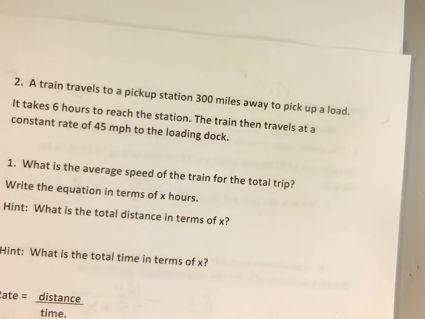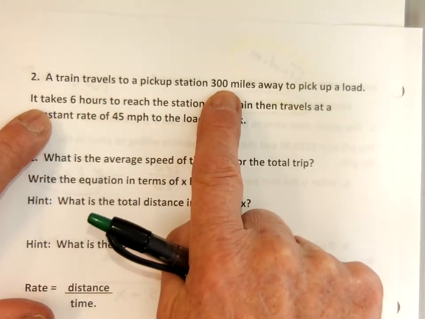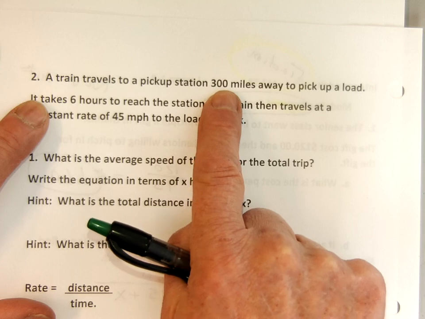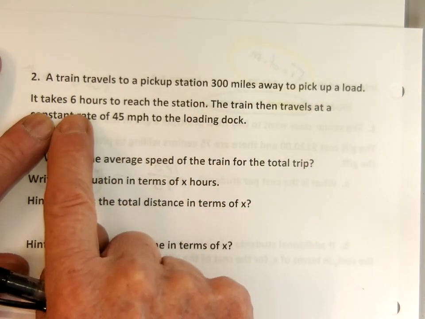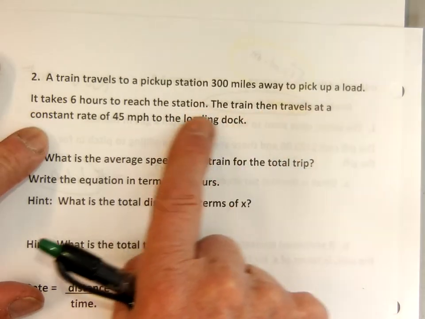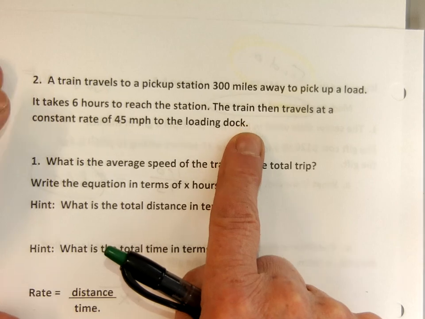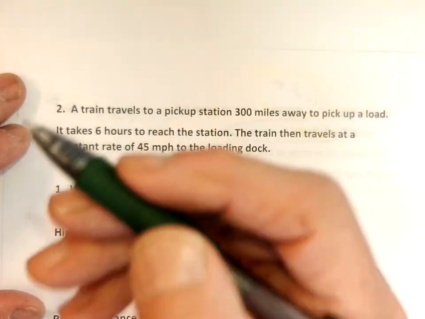Okay, number 2. So a train travels to a pickup station 300 miles away to pick up a load. It takes 6 hours to reach that station. Then the train travels at a constant rate of 45 miles per hour to the loading dock. So let's draw a picture of what's going on. I think a picture is always easier.